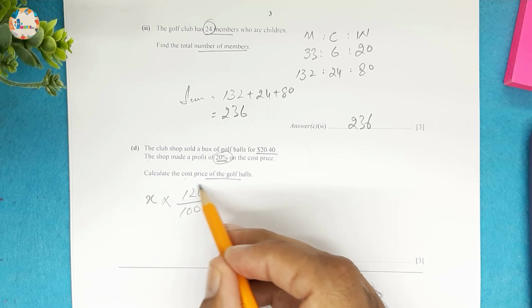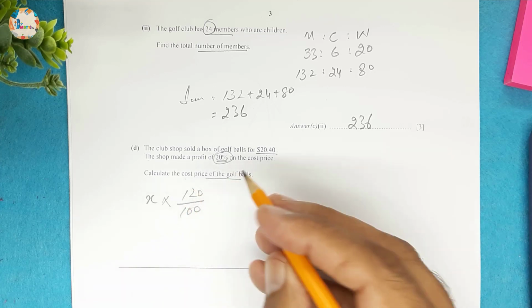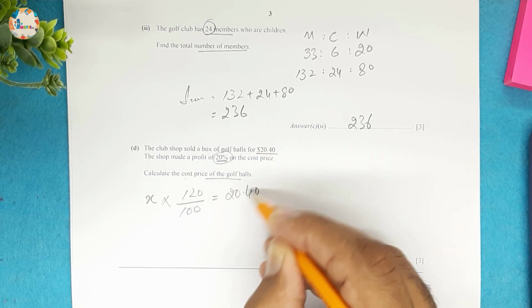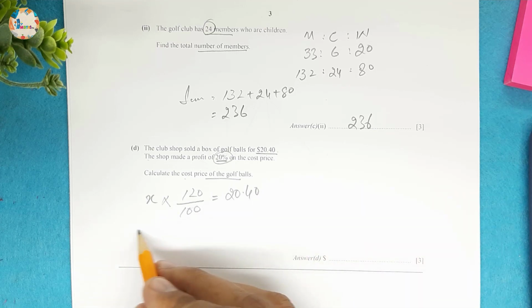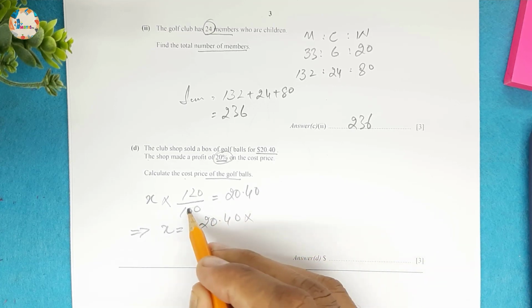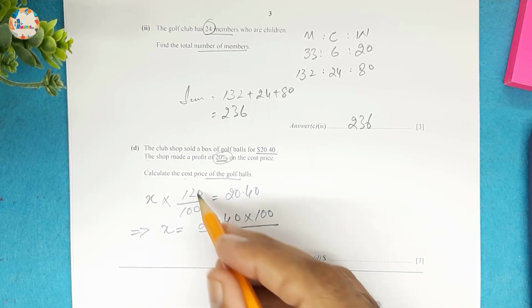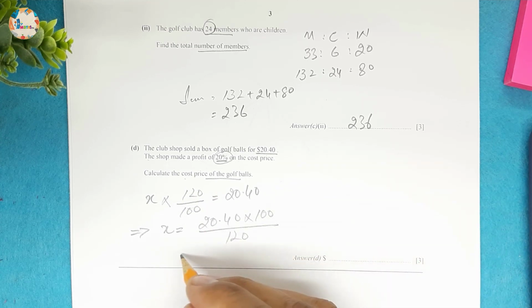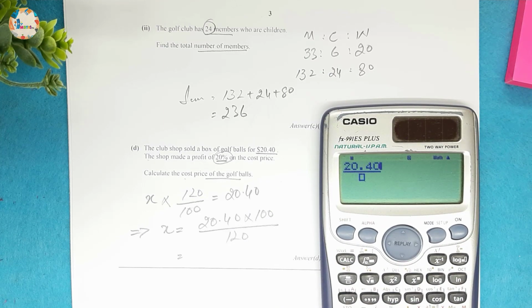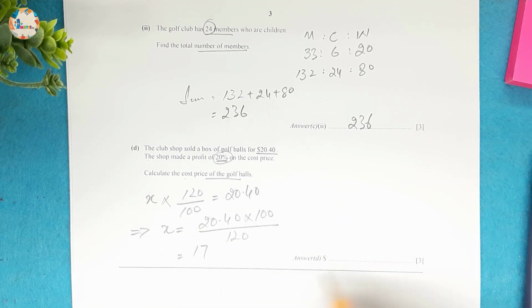In case of loss it will be 100 minus 20, so in that case it will be 80, and this is equal to $20.40, and this implies X is equal to 20.40 multiplied by 100 divided by 120. We can find this fraction, 20.40 into 100 divided by 120. This will be resulting to $17. So we can write here $17 as answer. This is done.